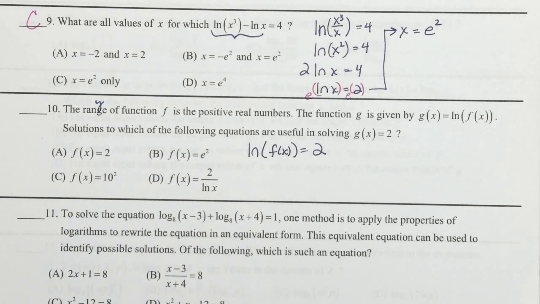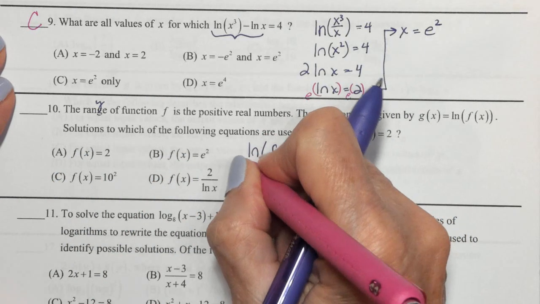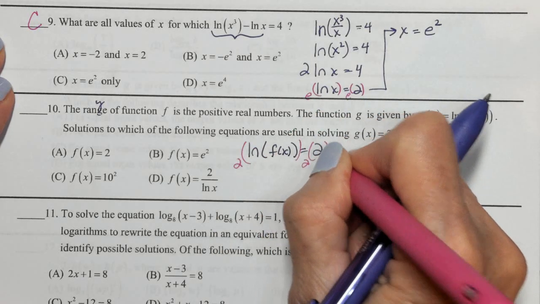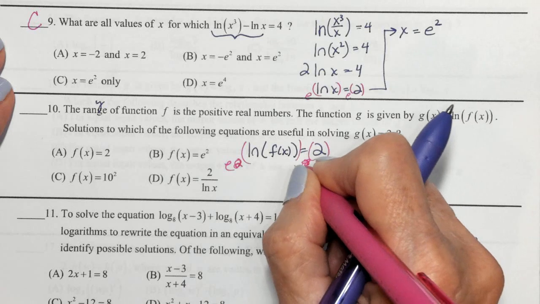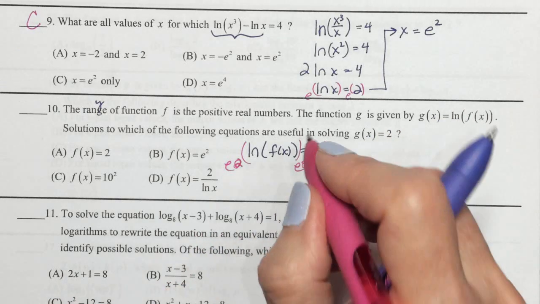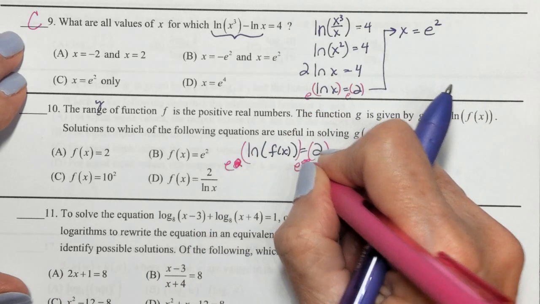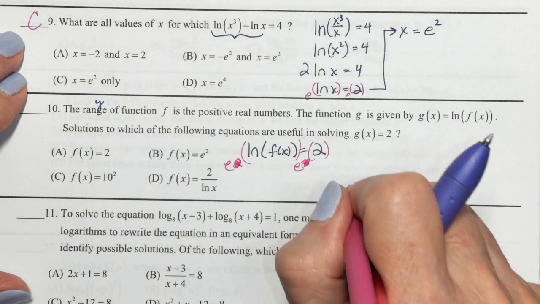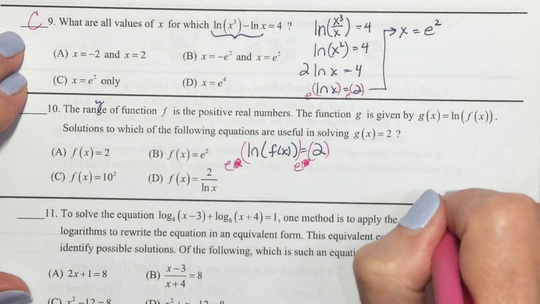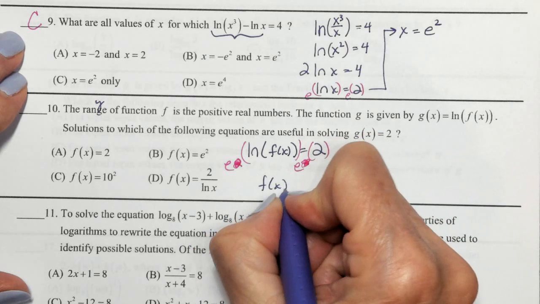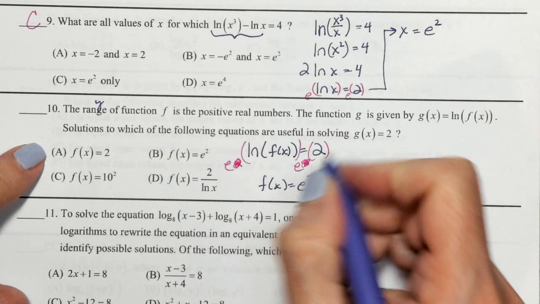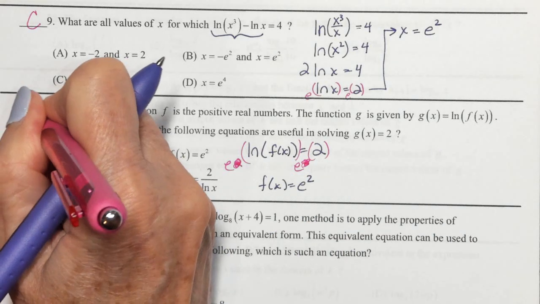What would I do on both sides to find f of x? I would take 2 to both sides. Once again, I'm sorry, not 2, e to both sides. Once again, they're asking me to know that exponentials and logs are inverses of each other. So I will get f of x is equal to e squared. And that is answer choice B.